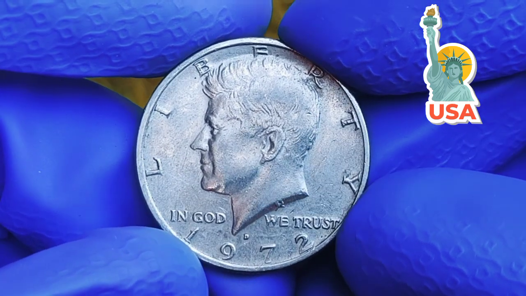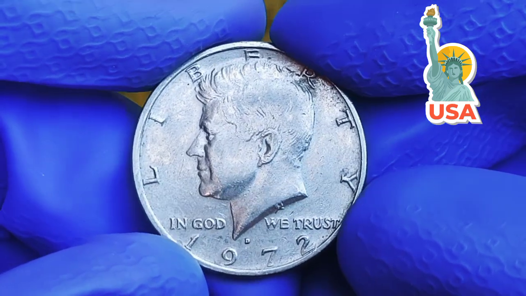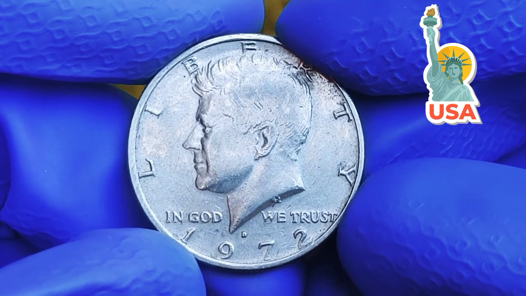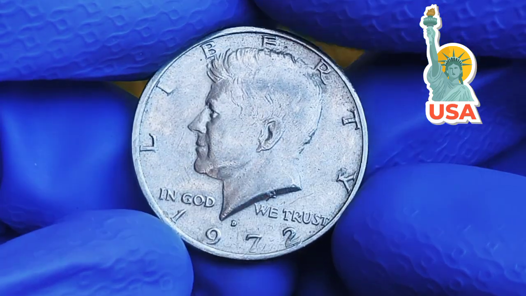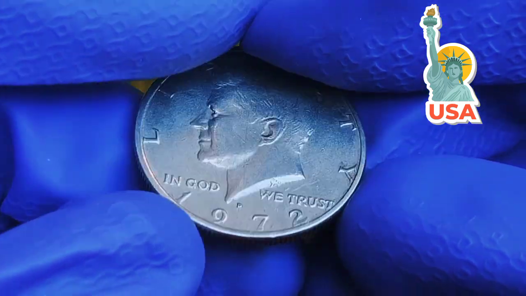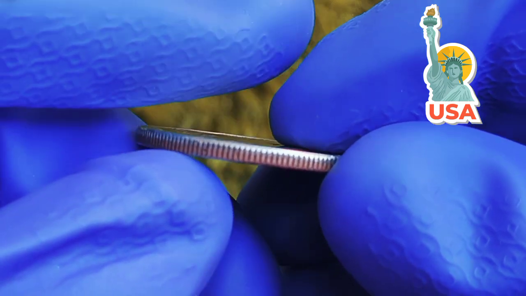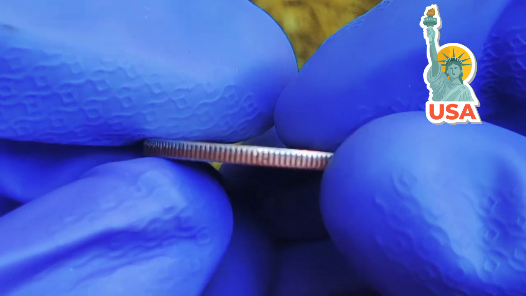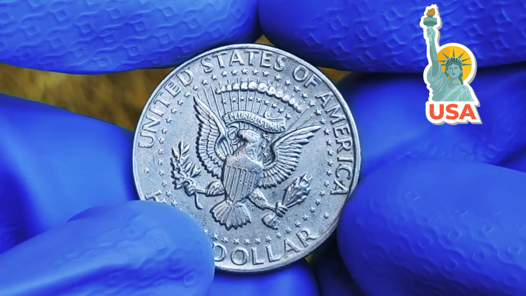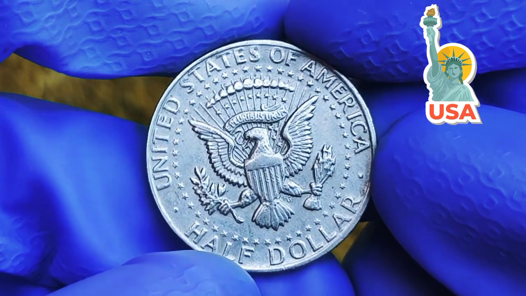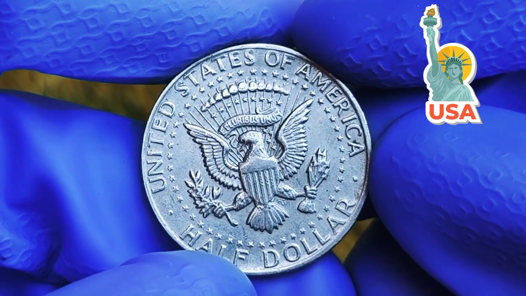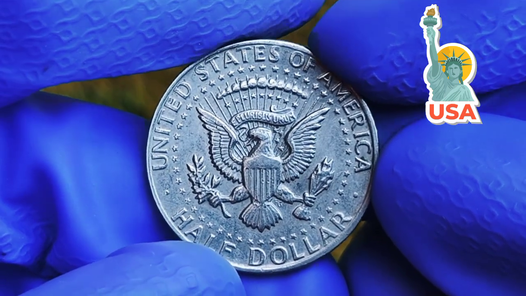Auction records for the 1972 Kennedy half dollar reveal a wide range of values depending on condition and rarity. Common circulation strikes can be acquired at modest prices, while high-grade examples and rare varieties like the No FG command substantial premiums in competitive bidding environments. For those looking to build a complete Kennedy half dollar collection, the 1972 issue is an essential component.